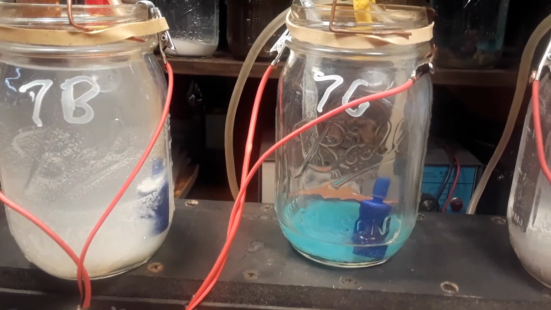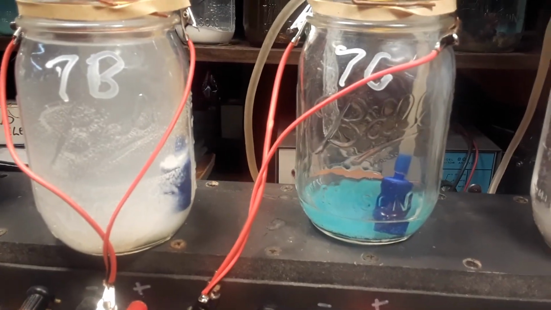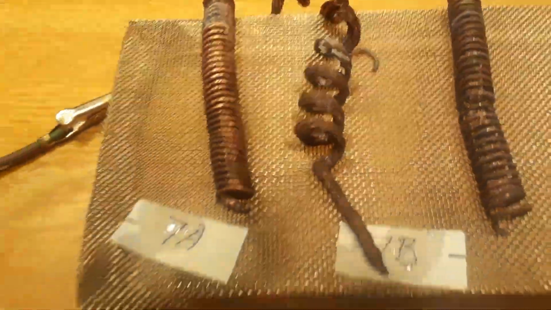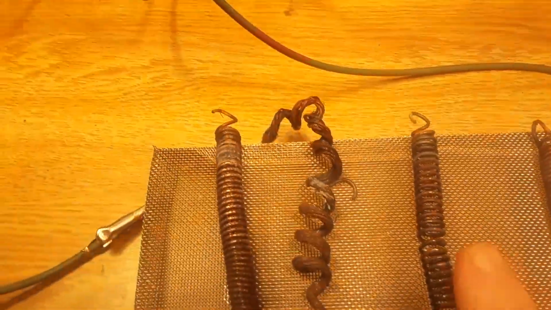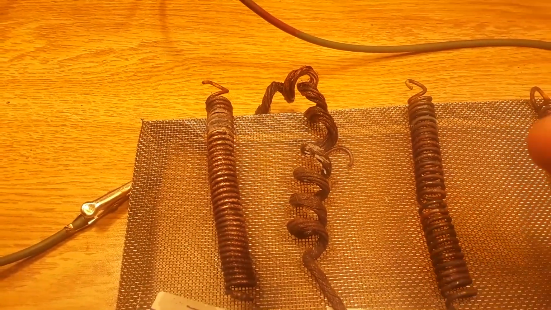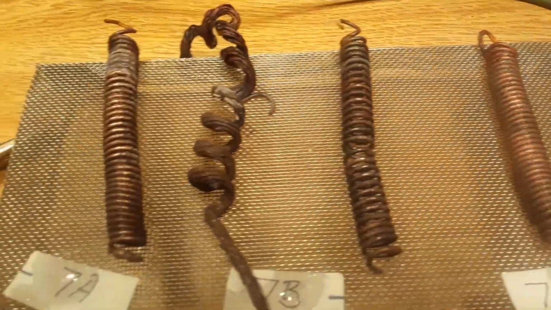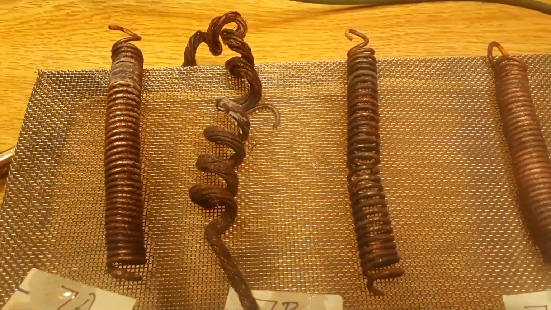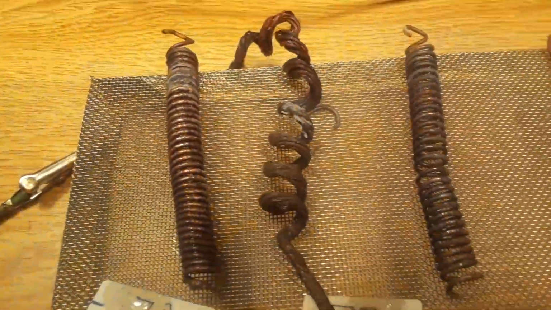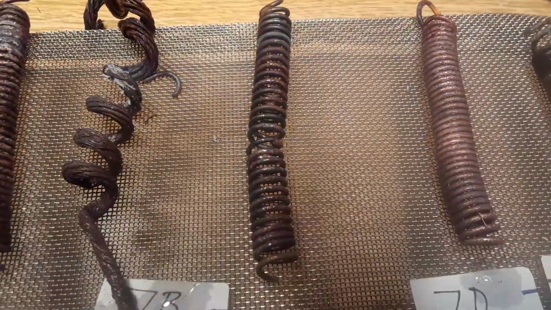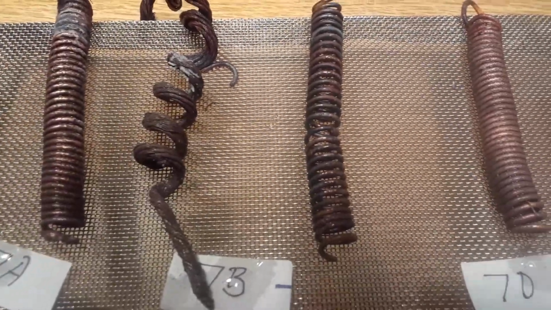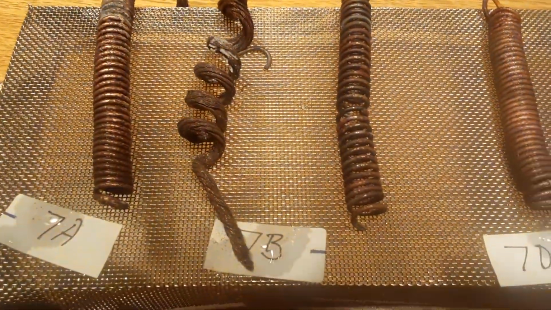But the biggest mystery for me is this one. Where did this guy come from? And that was from this guy. And the only difference I can see in this one is the spacing of the coils is different from everybody else. It's the only one that has wider spacing of the coil. I'm perplexed and confused.